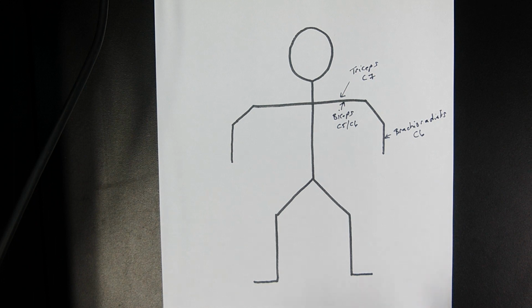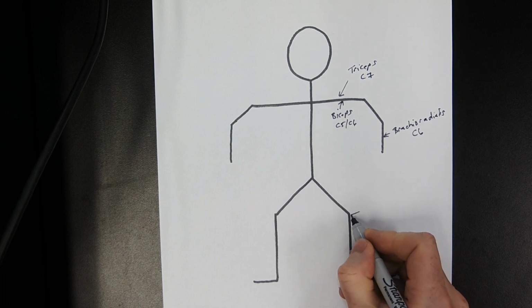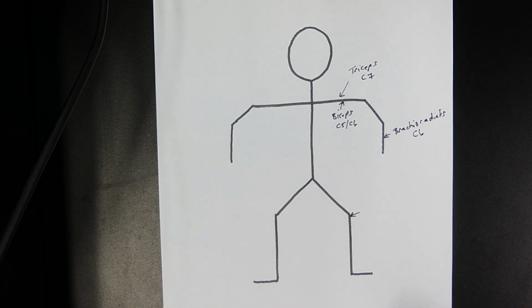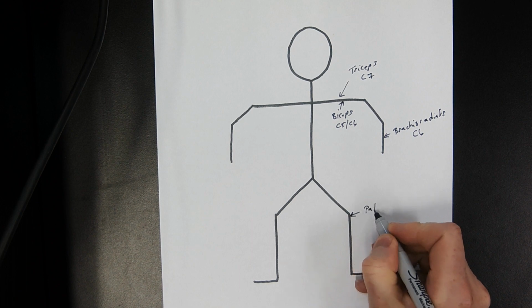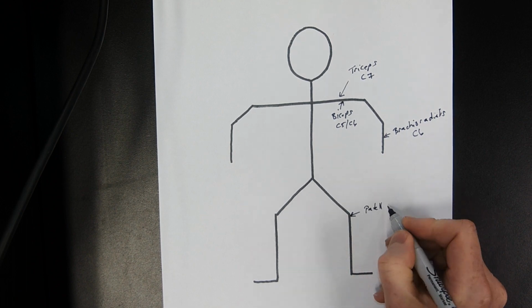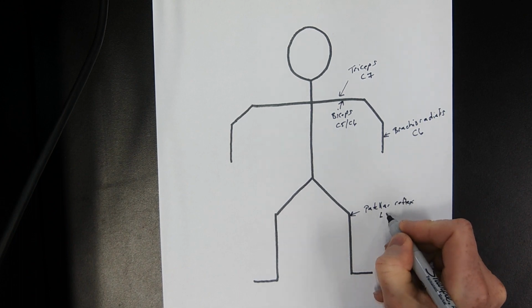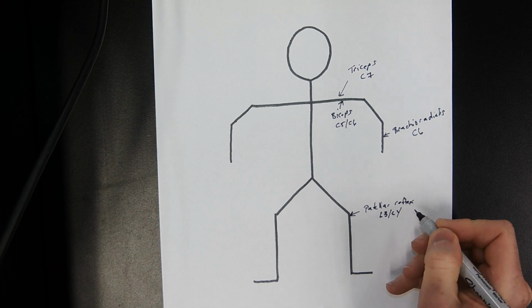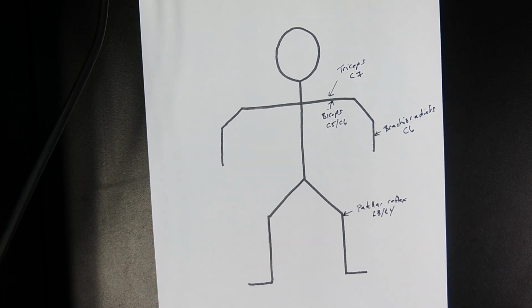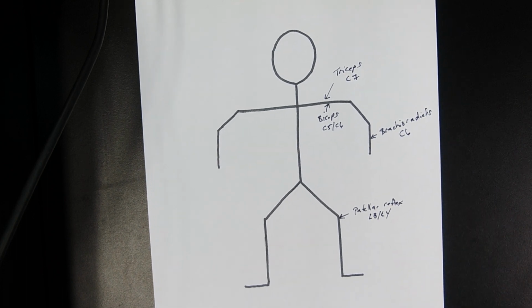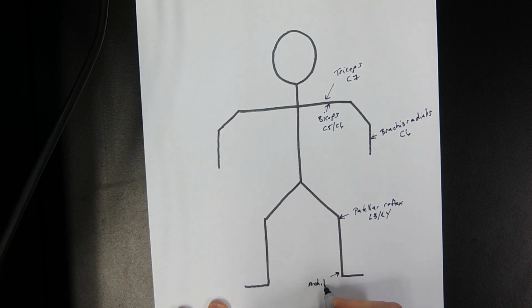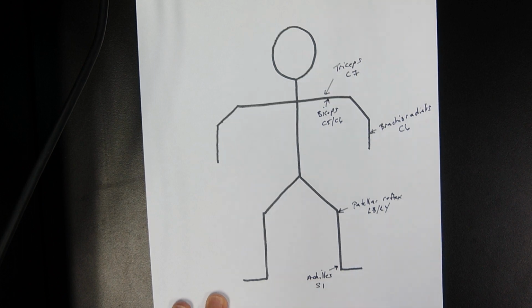Moving on down to the lower extremity. Okay, this is going to be your patellar reflex. Oh, I can't spell. And that's representative of L3, L4 nerve root activity. Okay, and one more. The last one is Achilles, and that's going to be your S1.